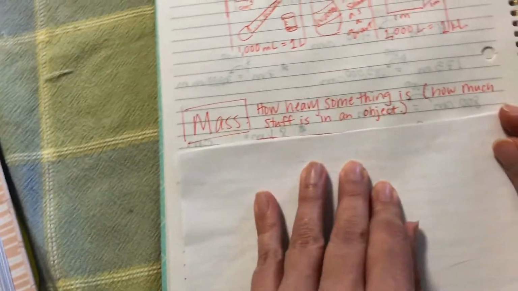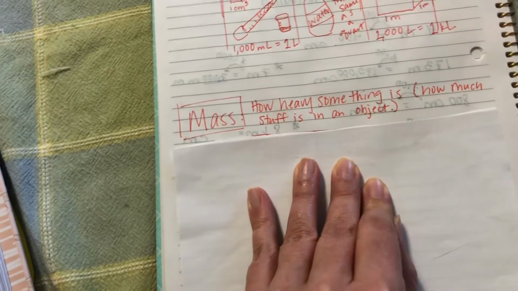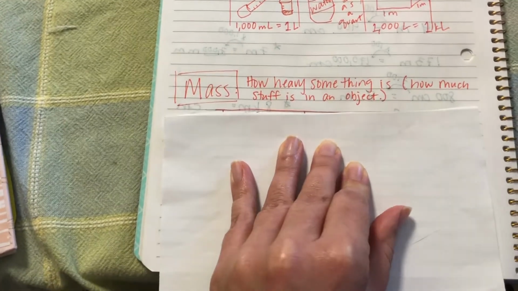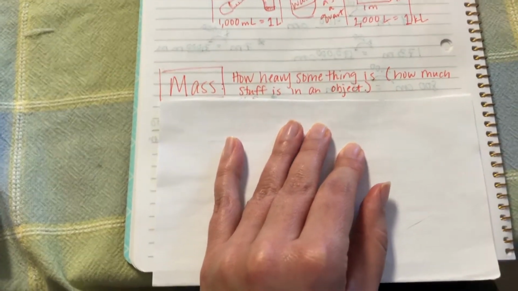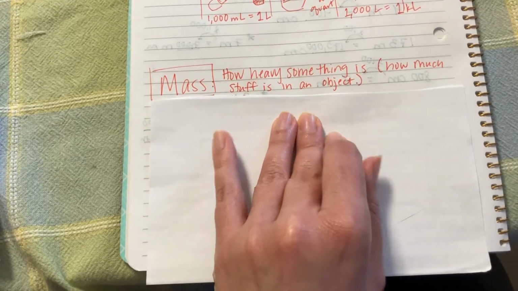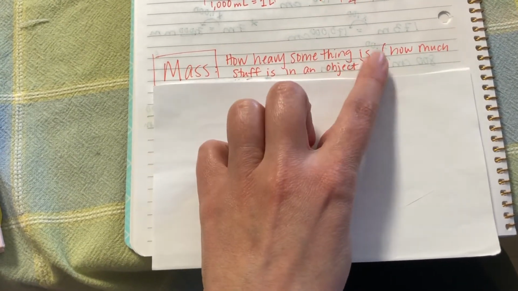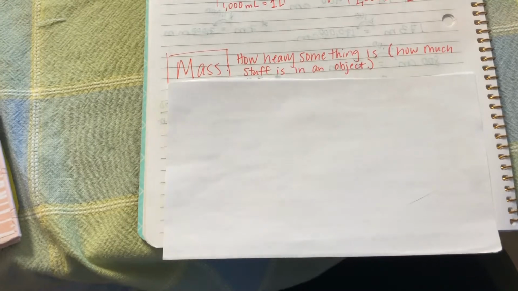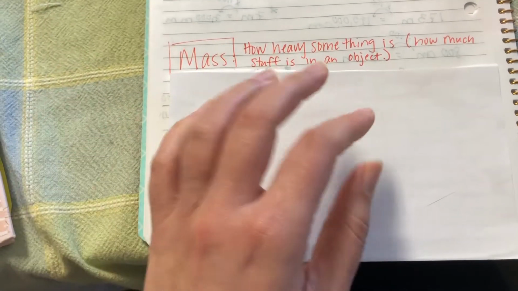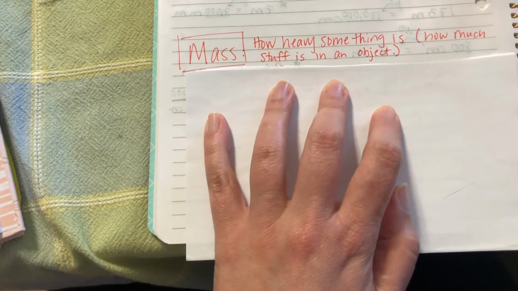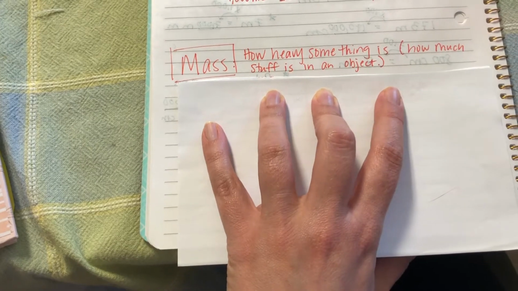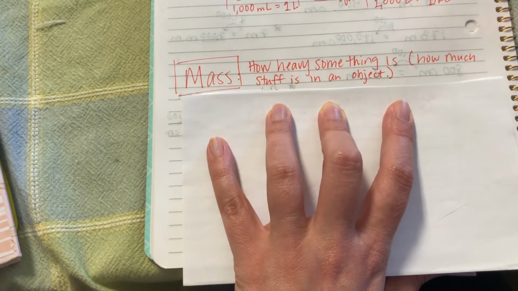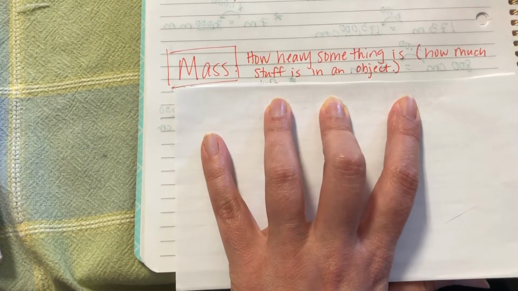So what's interesting about mass is that it's related to weight, but technically it's different. So we think of weight as how heavy something is, which is true. It's the way gravity pulls on us and how gravity pulls us down. So scientists needed a way to measure something on the moon, because if you go to the moon, it has different gravity.